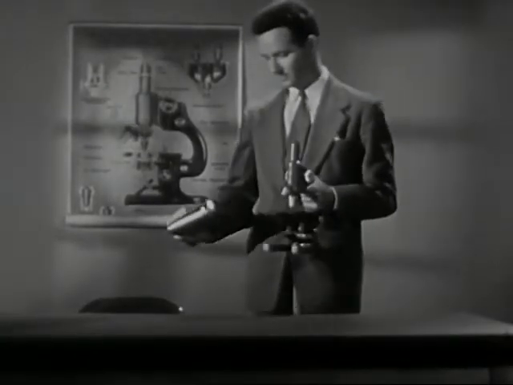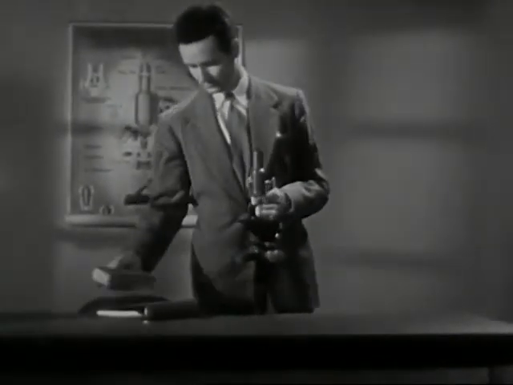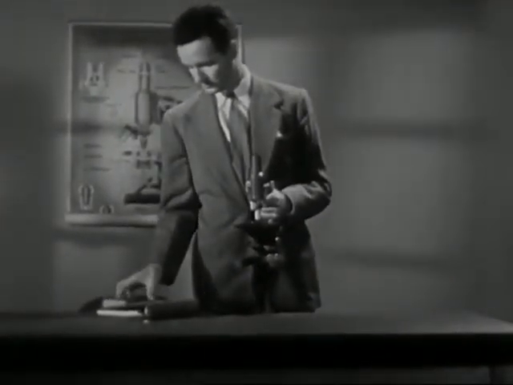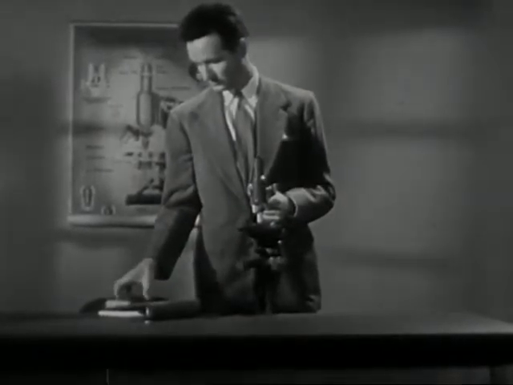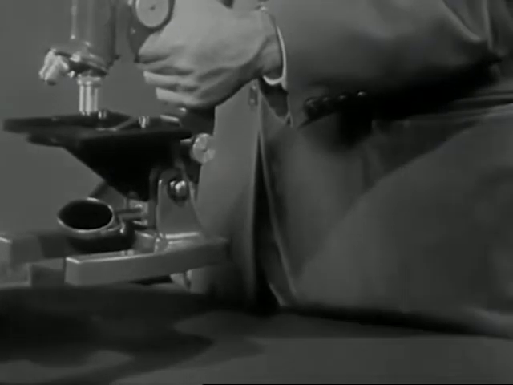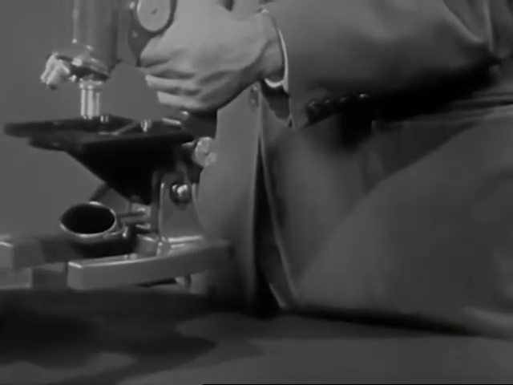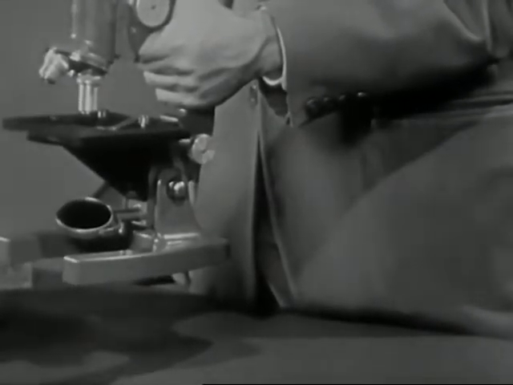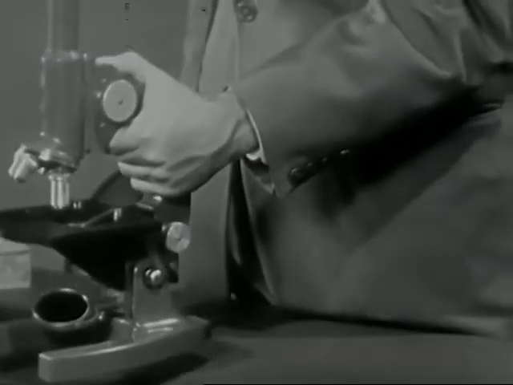So you're ready to begin using the microscope. Care in moving the instrument from place to place is one of the first precautions you must learn. Always carry the instrument by gripping it firmly. Carry it carefully in front of you and keep it upright so the eyepiece can't drop out.